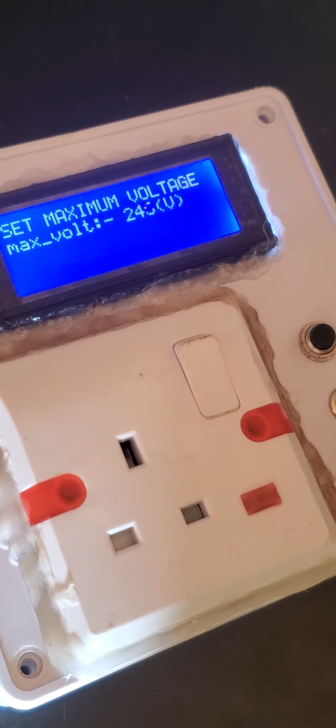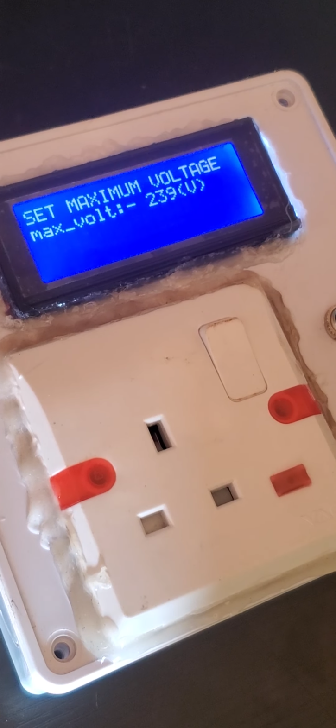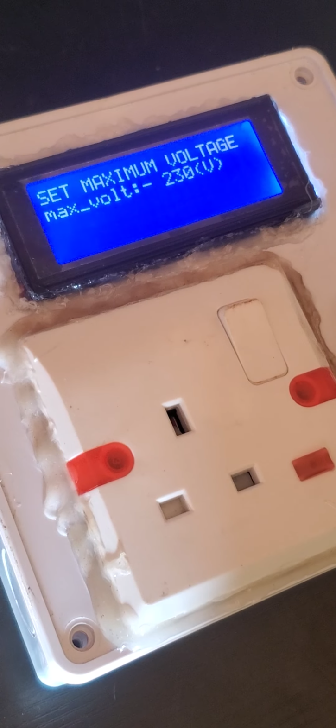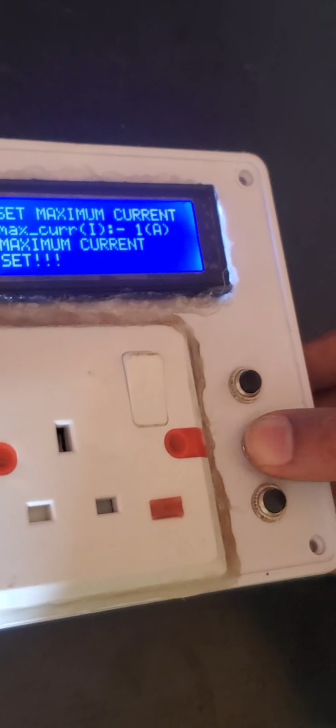Let's leave the maximum voltage at 230. So current 1 amp.